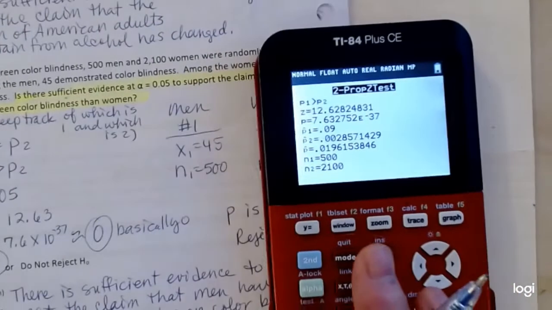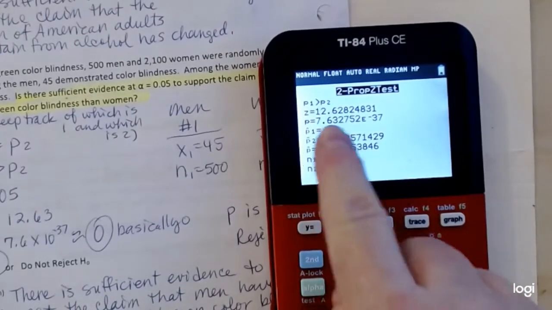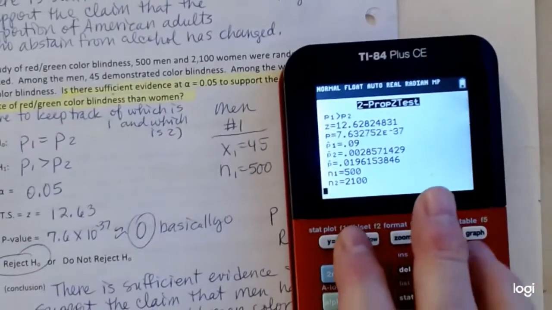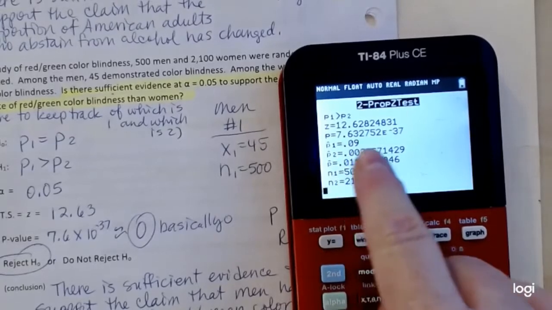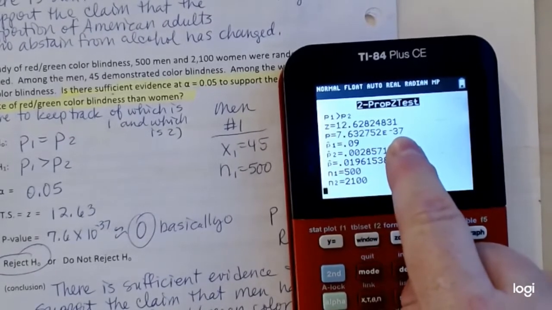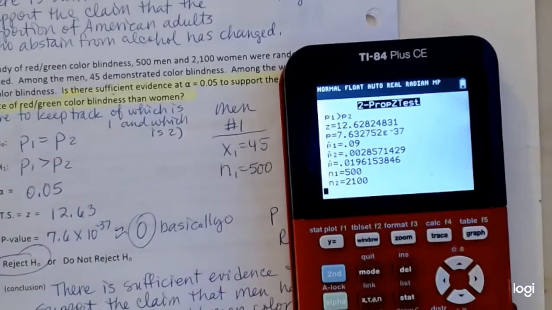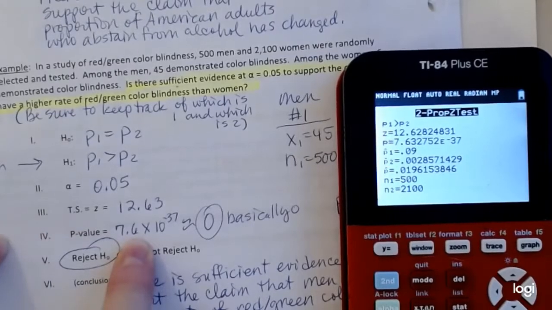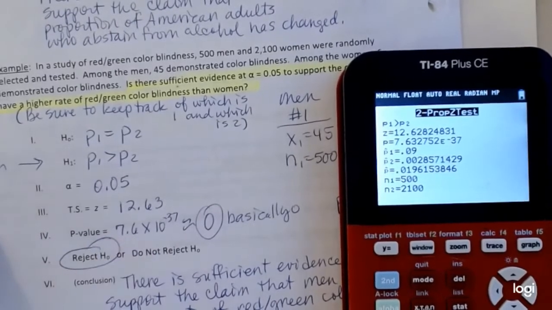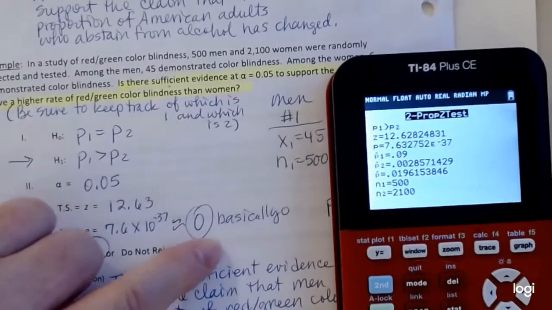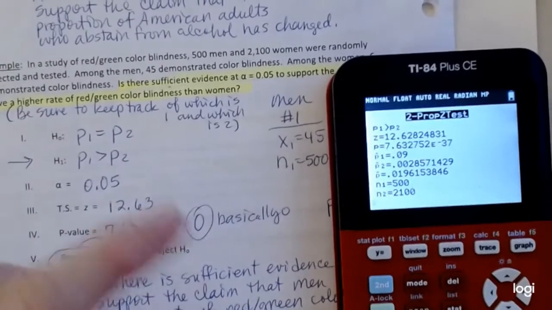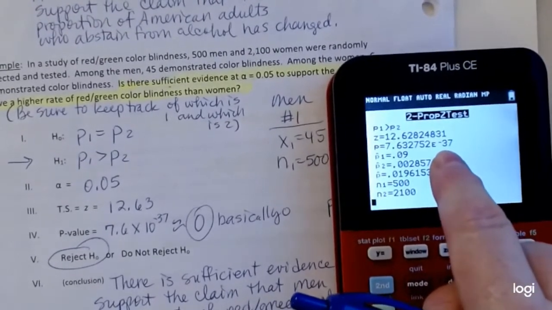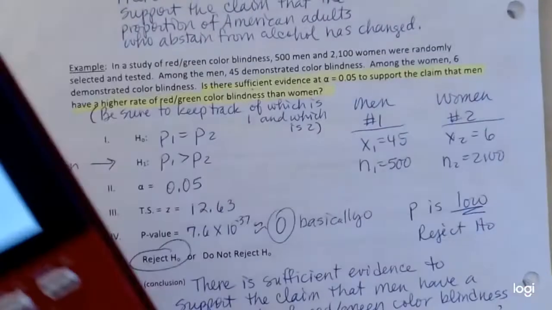And you can see here that our test statistic is z equals 12.63 when we round off to 2 places. And our p-value is 7.6 times 10 to the negative 37. If we were to write that out, there would be 36 zeros in front of this 7 before we got to where the decimal point goes. So basically that's 0. Sometimes it's so small the calculator actually just says 0. But sometimes it actually gives us this, but remember, this is an extremely small number. So P is very low.